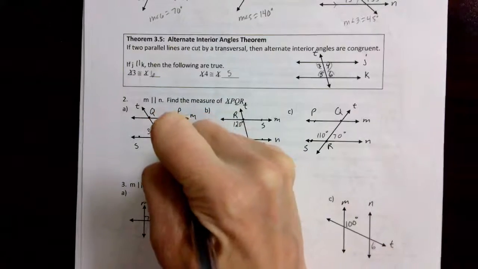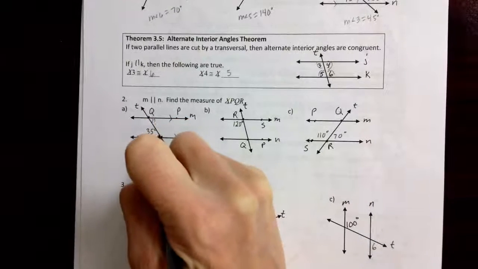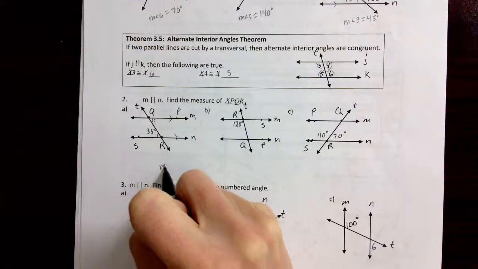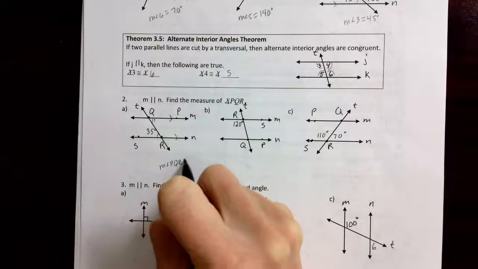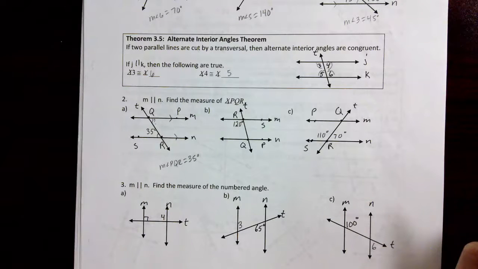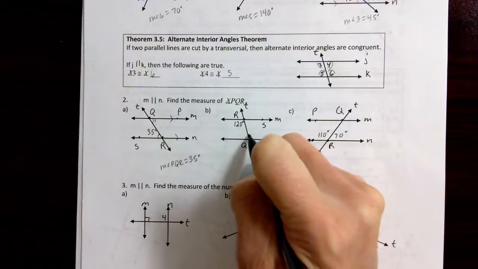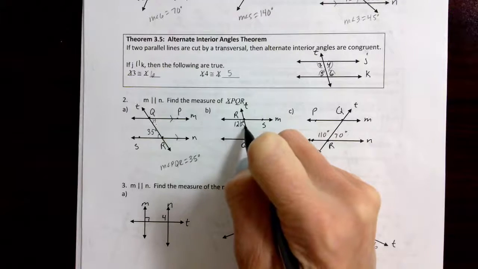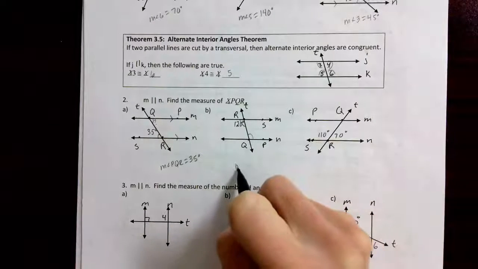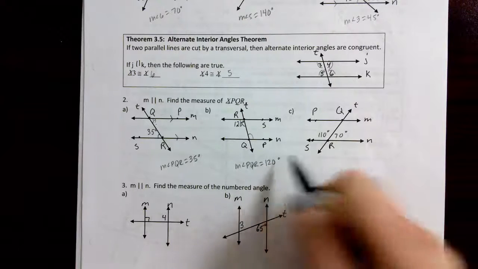Looking at the example problem, it says if line M is parallel to line N, they want us to find the measure of angle PQR. Well, this angle is an alternate interior to this angle down here, so I would say the measure of angle PQR is equal to 35 degrees. Okay, on the next one, angle PQR is going to be this angle right here, alternate interior to the 120, so that means the measure of angle PQR is 120 degrees.